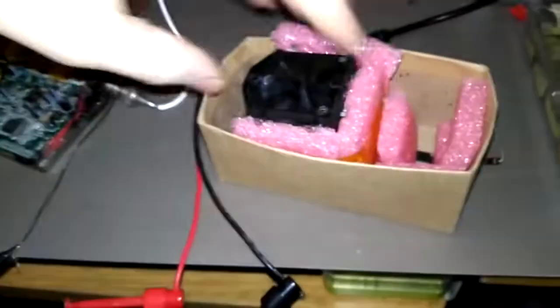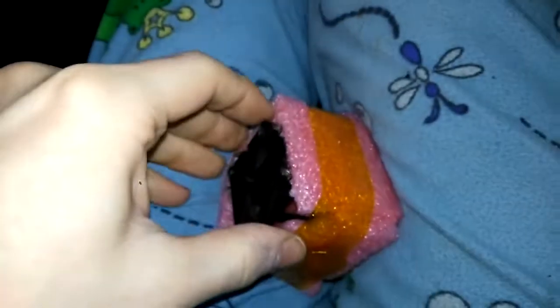And here's the cube, the big one. I found a smaller one. I might use the smaller one, but this is the cube that actually splits up the color. It's sealed in there pretty good right now.